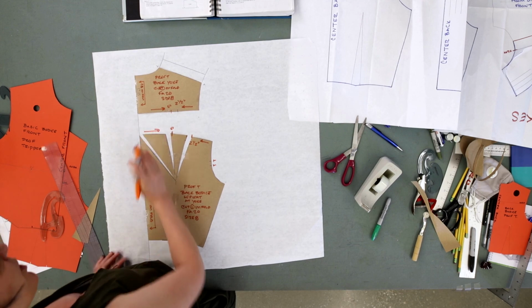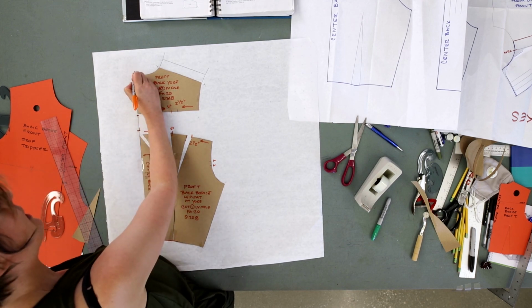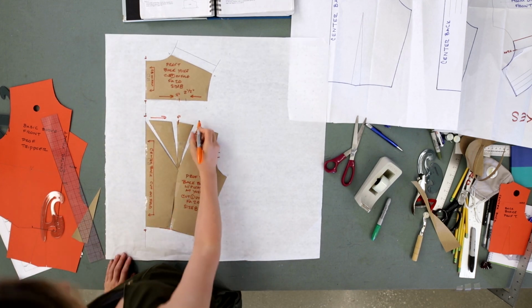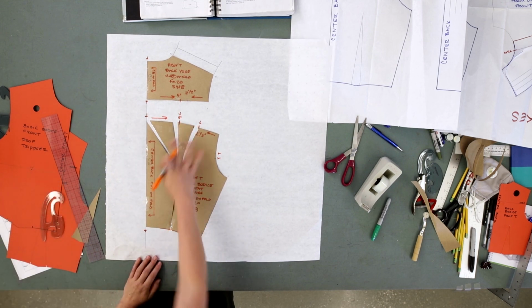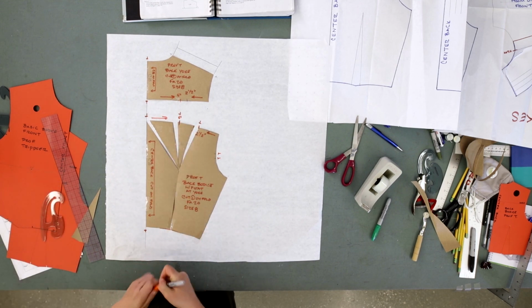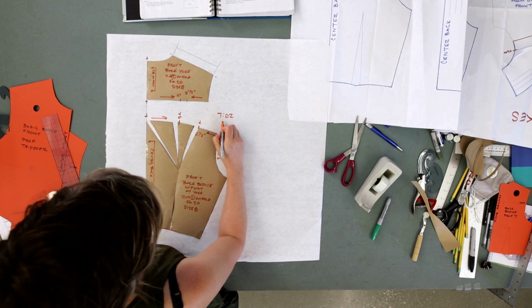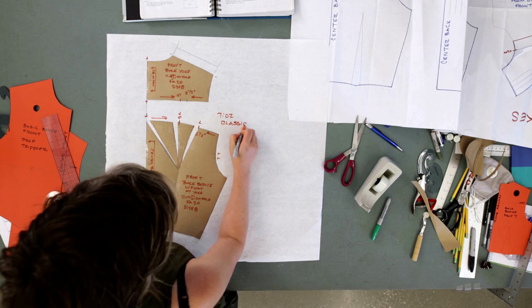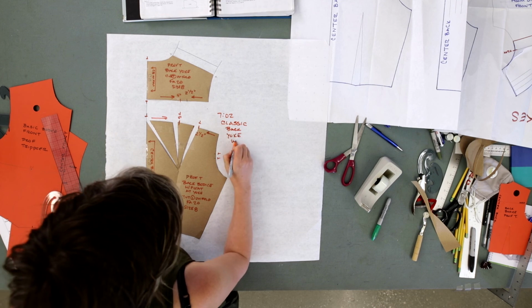Don't forget to add, when you open these up, a notch at the center front and the center back neck so that we know where these connect. And you transfer these control notches to the bottom part of the bodice. And that was 702 classic back yoke with pleat.